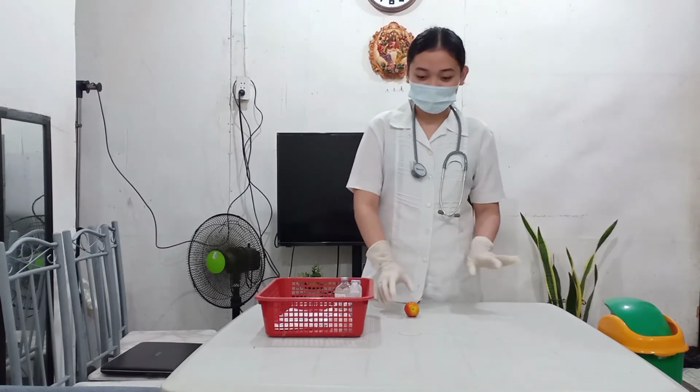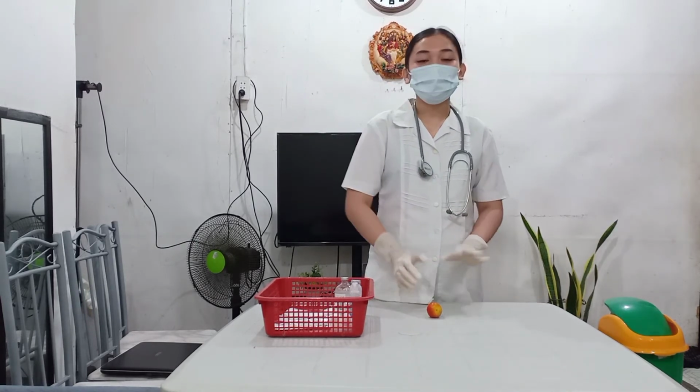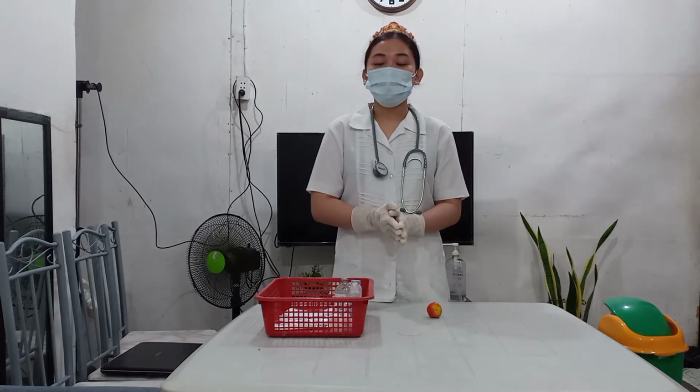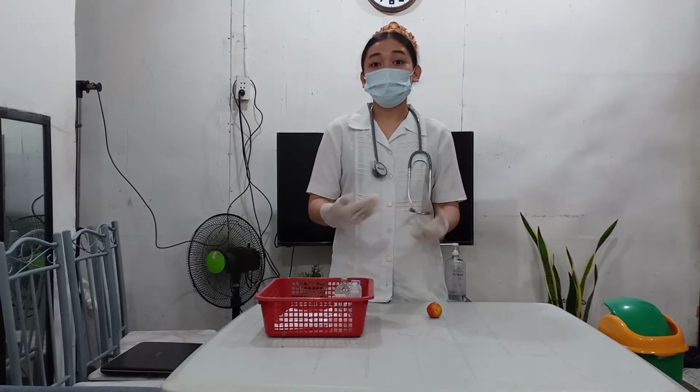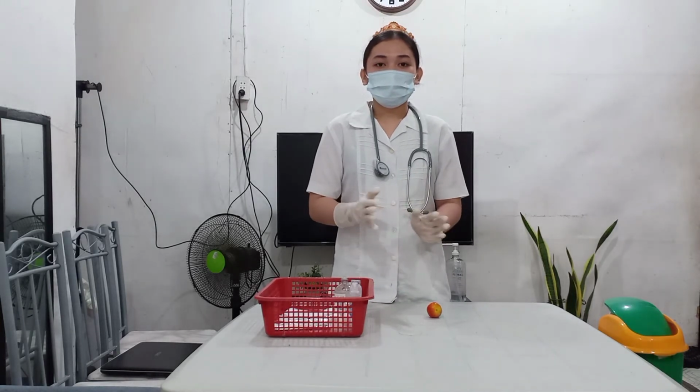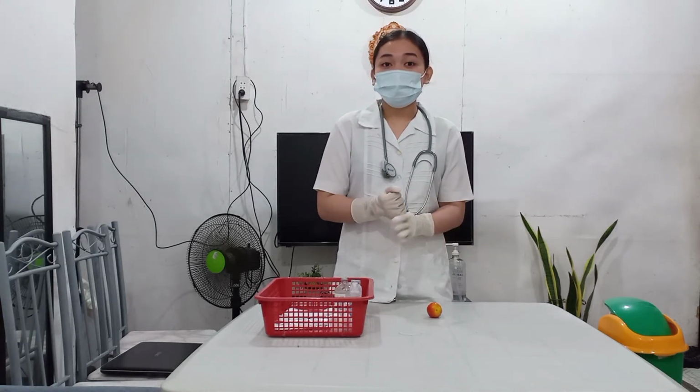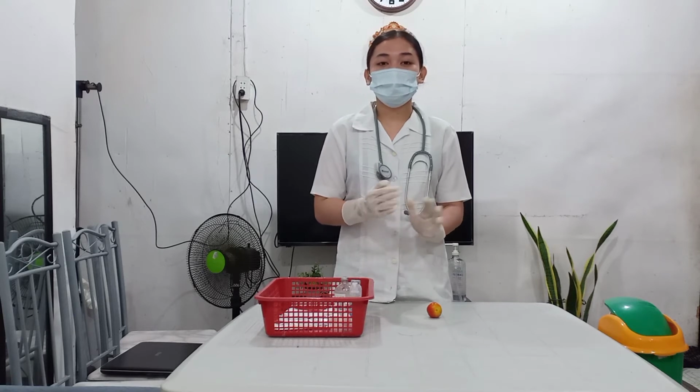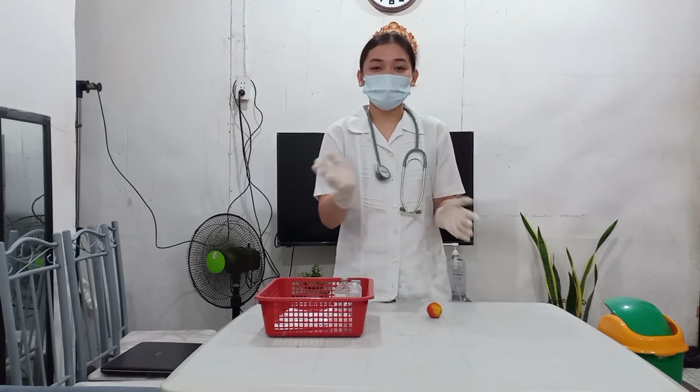So I have here my patient, assuming that this is my patient because we cannot administer parenteral medication in this return demonstration without a supervision of a licensed nurse.